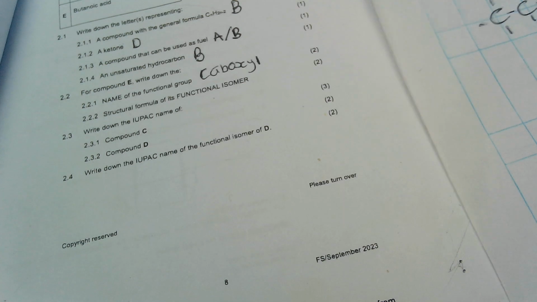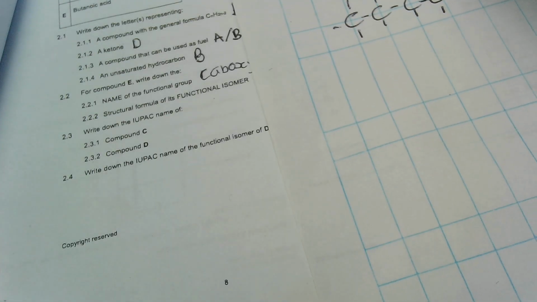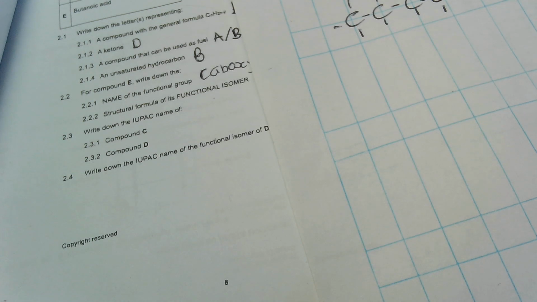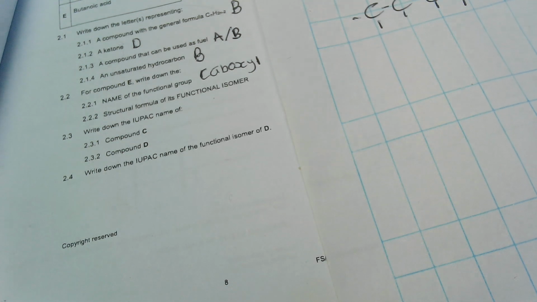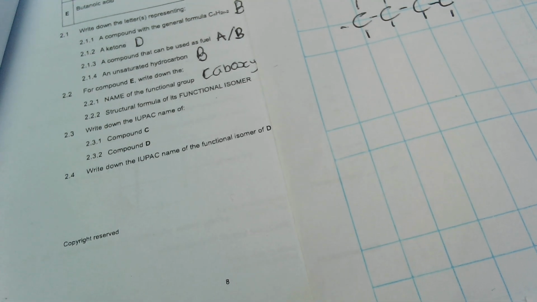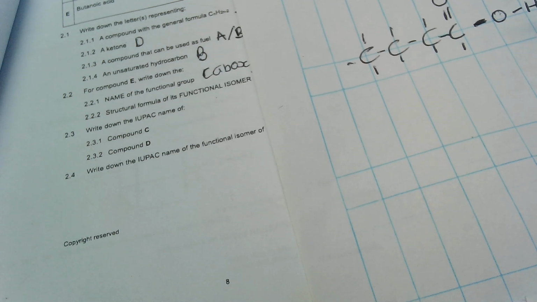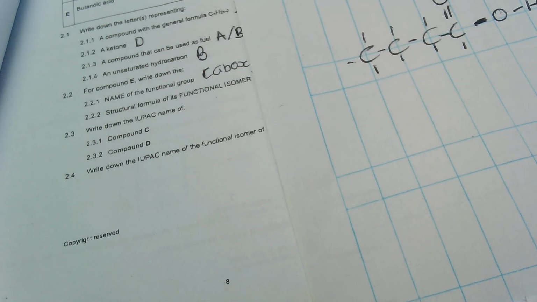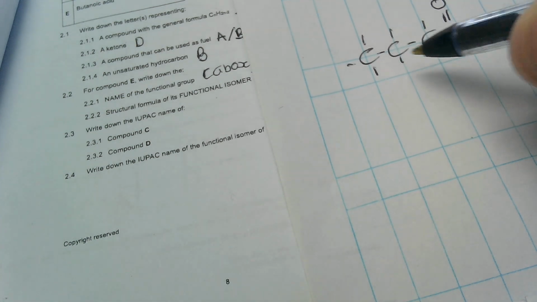So they want the functional isomer for this one, which means it has to have the same molecular formula but different functional groups. This one has this functional group. So how can I change this? What's the functional isomer for a carboxylic acid?